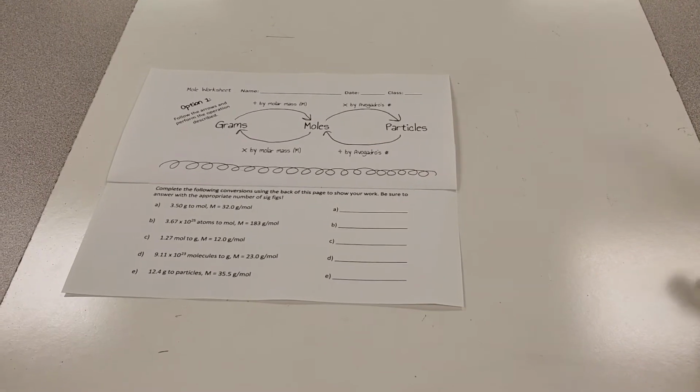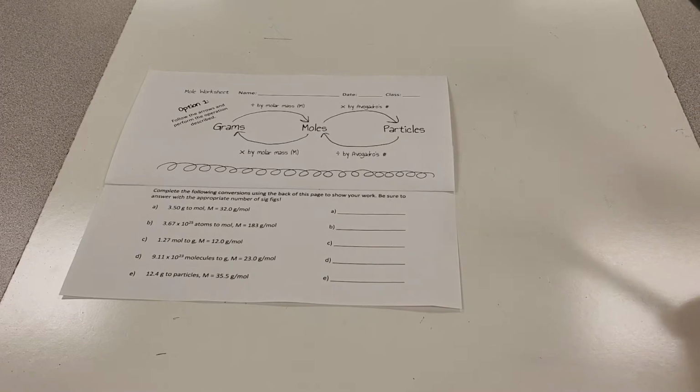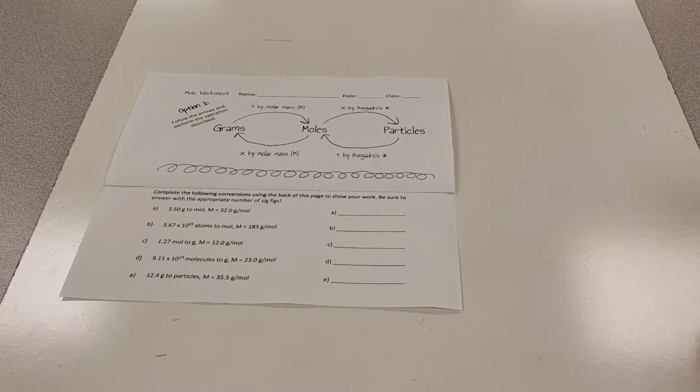Hey guys, this is Mrs. Vaughn. We're going to go over just one more time using algebra and this flow chart to help us convert between grams, moles, and particles.